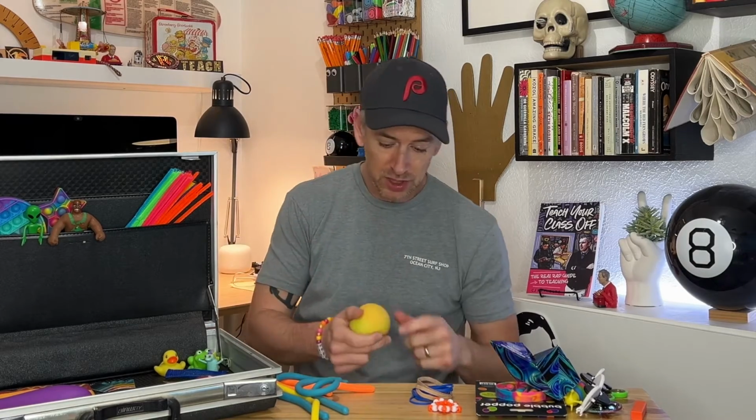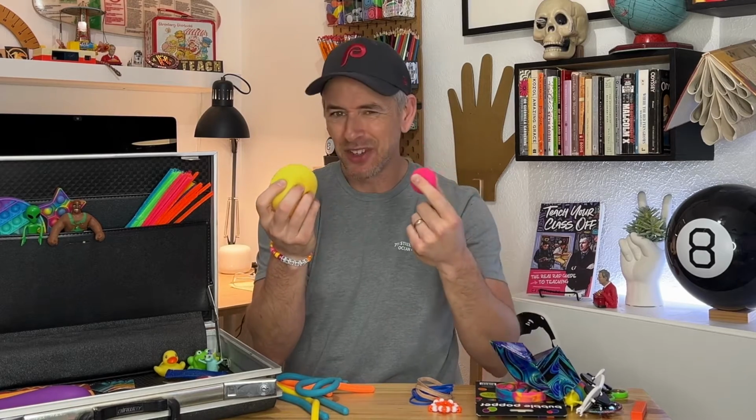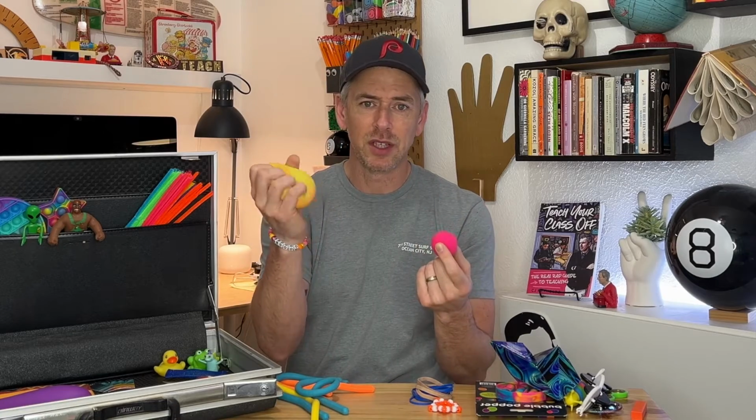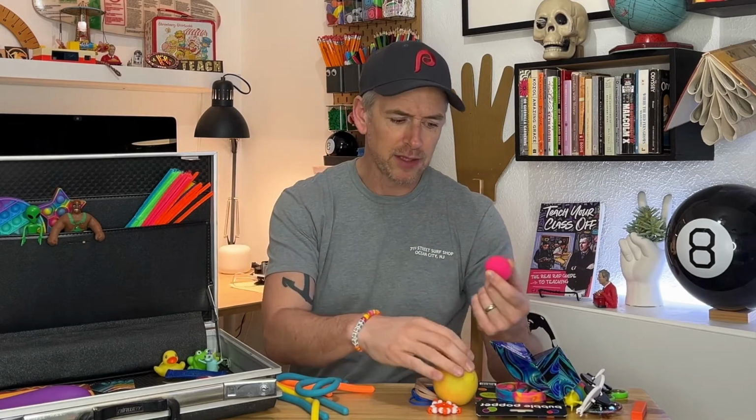While we're talking about squishy stuff, they have these balls. They have big ones, like these larger size, and smaller size. These can get a little gross, but I especially like the smaller one. I think the big one is too big. People end up throwing them in class. But something like this, you can just keep it in your hand, in your pocket, carry it around with you.